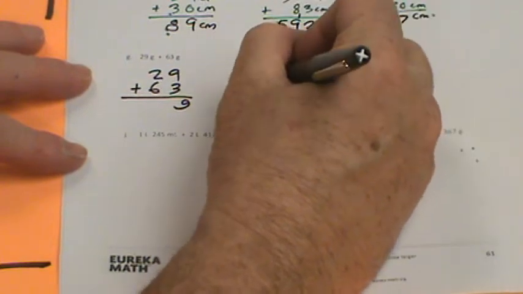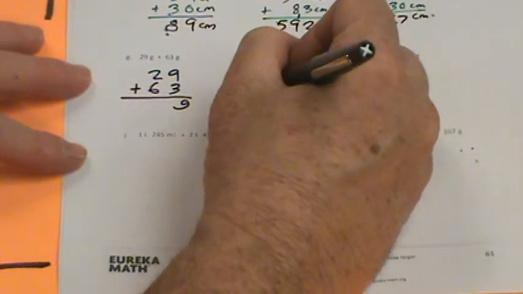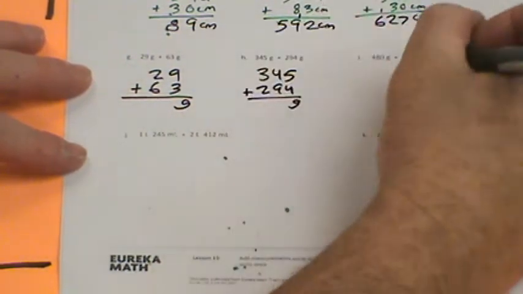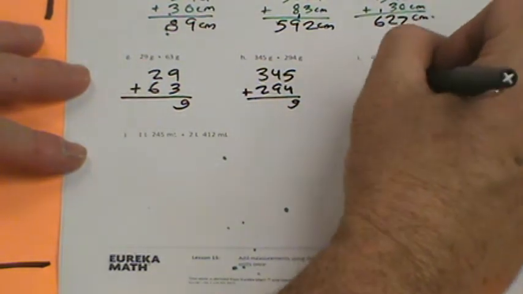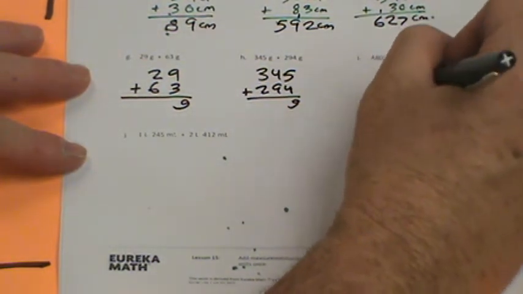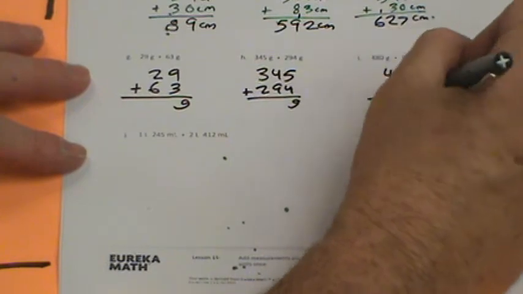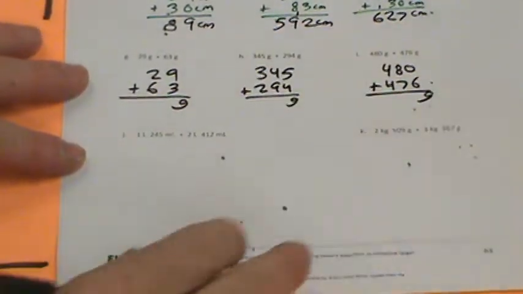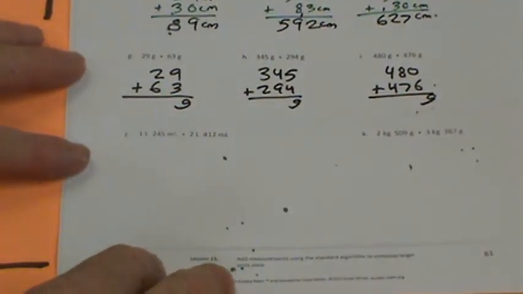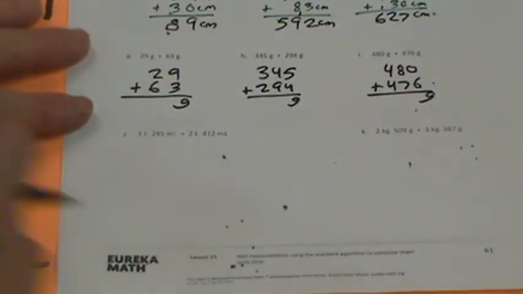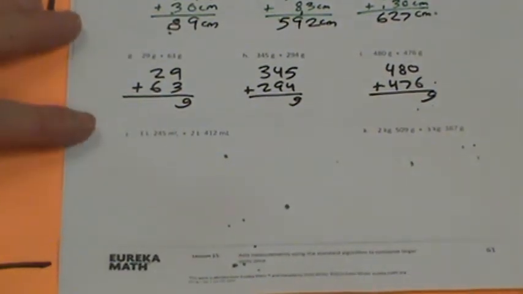345 plus 294 grams. 480 plus 476 grams. Go ahead and start on those, pause, and then I will guide you through it. So pause and try on your own. You can do it.